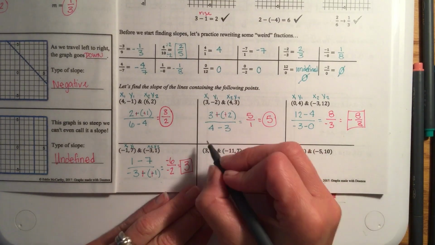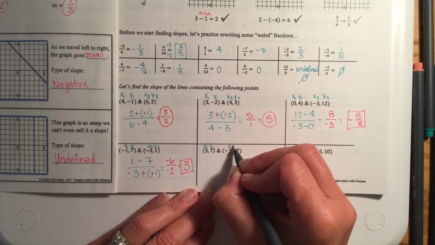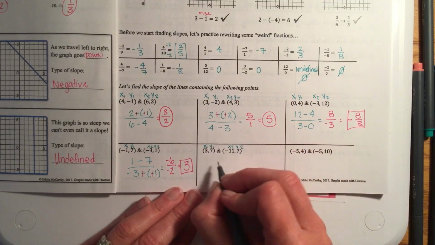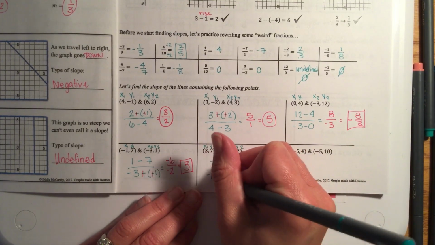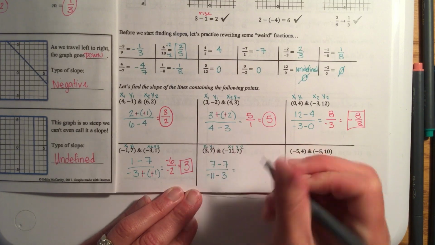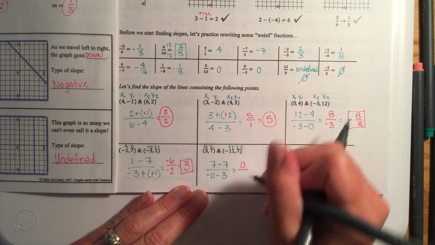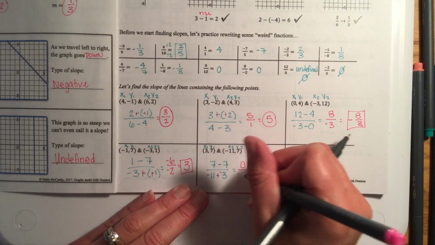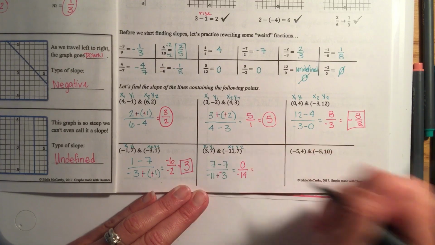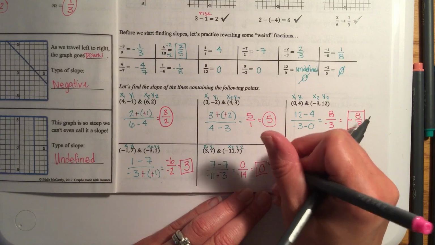And if I'm going too fast at all, you can just pause the video. x1, y1, x2, y2. 7 minus 7 over negative 11 minus 3. 7 minus 7 gives you 0. Negative 11 plus a negative gives you a negative 14. 0 divided by negative 14 is 0.